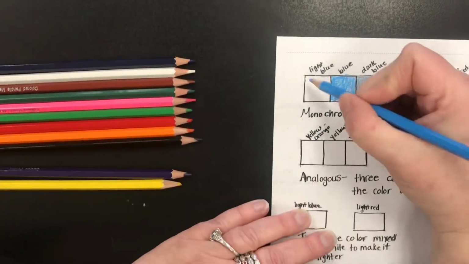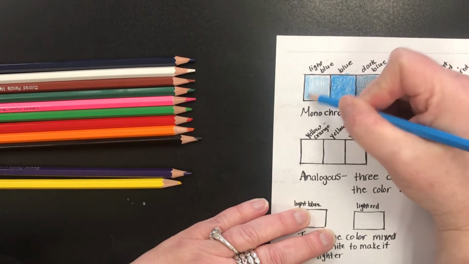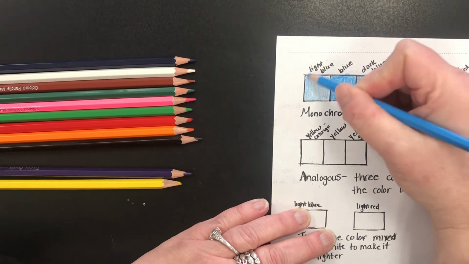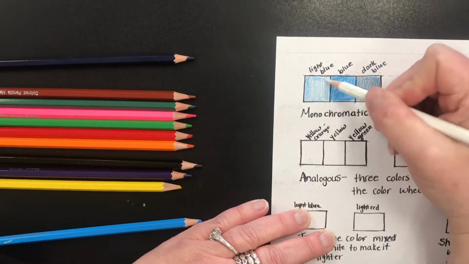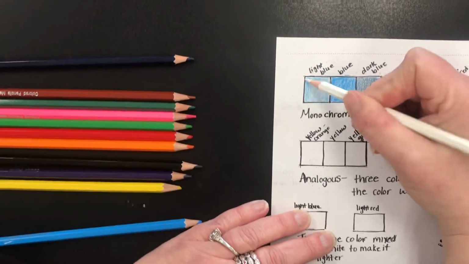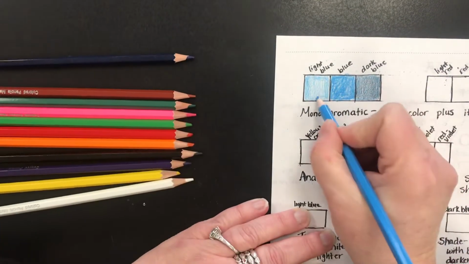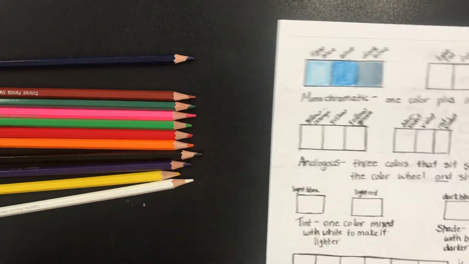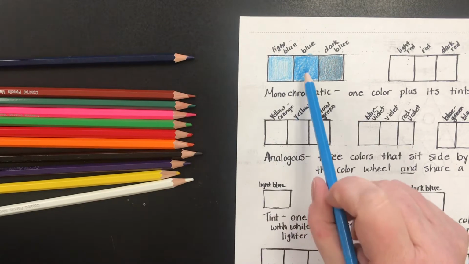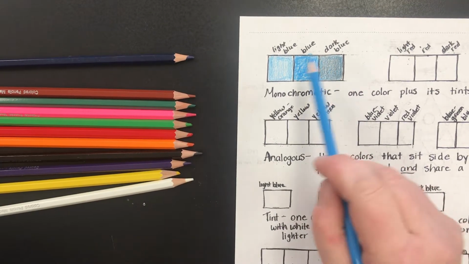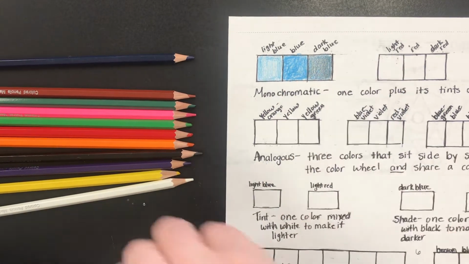And for the light blue, we're going to put our blue down, and we're going to go over that with our white. And then we will have our little value scale of blue, monochromatic. So we have our blue, and then our blue mixed with black and our blue mixed with white. So we have blue and a shade of blue and a tint of blue. And we're going to do the same thing with the red.